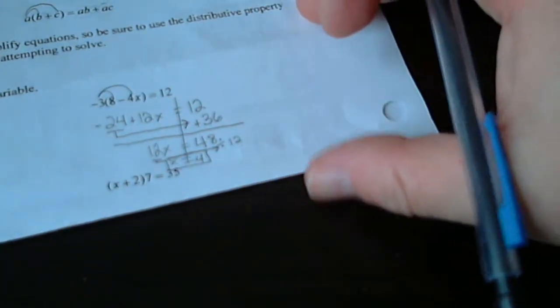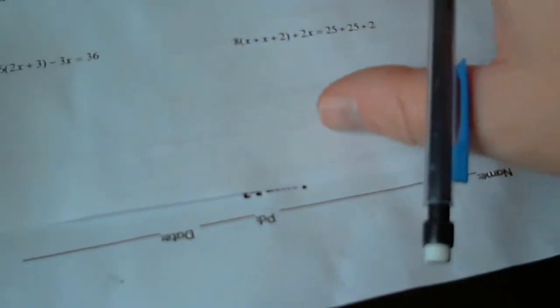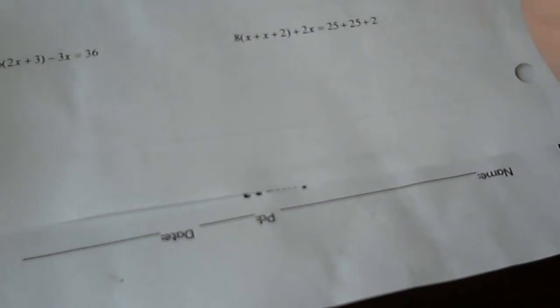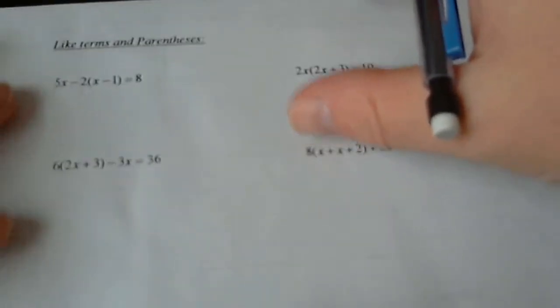Okay. There's two examples with parentheses. We'll do the next two together in class. Let's go to the last idea for today. We're going to combine those two thoughts, and now we have like terms and parentheses.